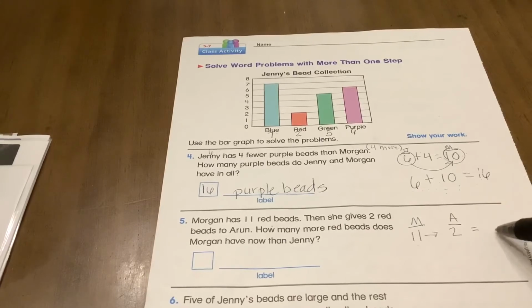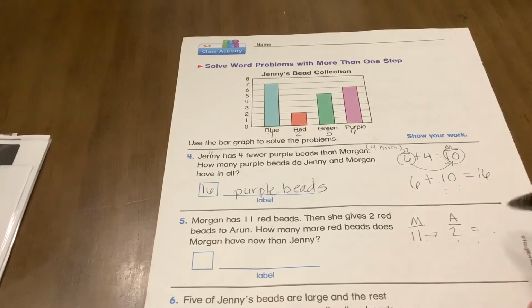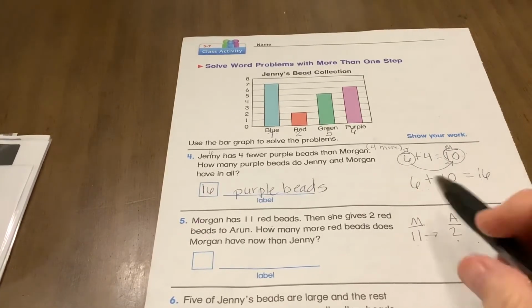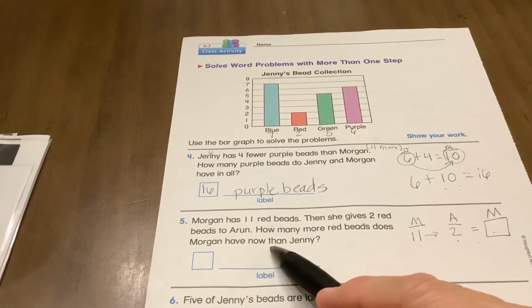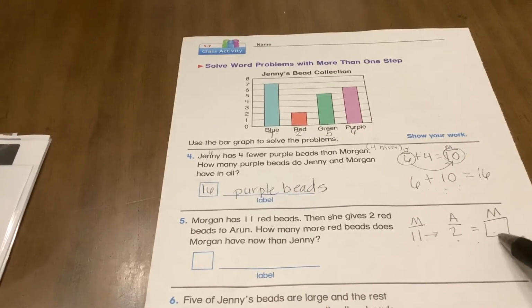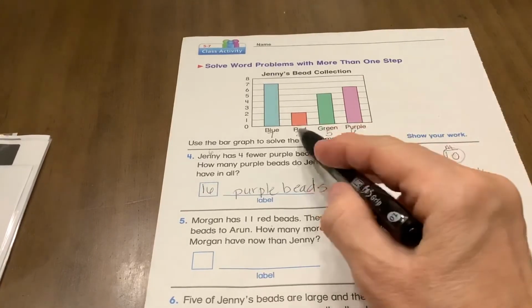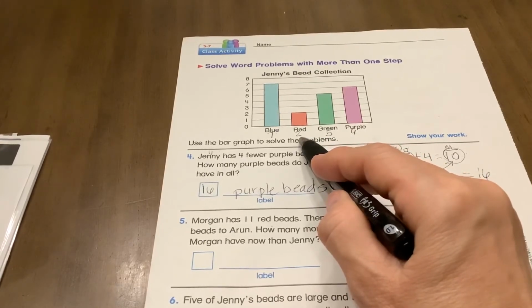I'm not going to tell you. I need you to figure it out. Okay? So after Morgan gives 2 to Aaron, she has this many left. You get to decide. You get to figure that out. Now it says, how many more red beads does Morgan have now than Jenny? So Morgan has this many. Jenny has 2. Right?